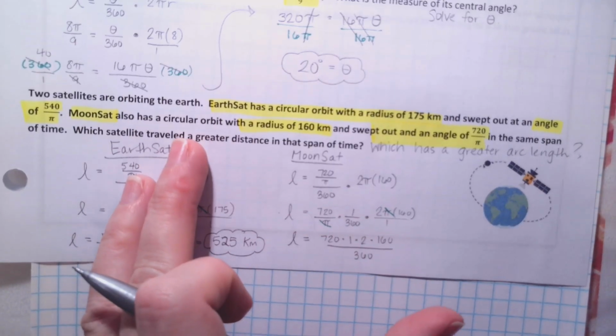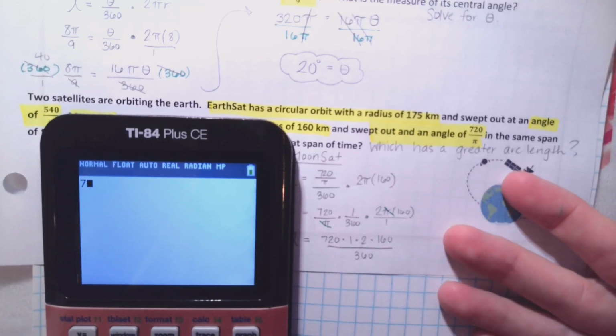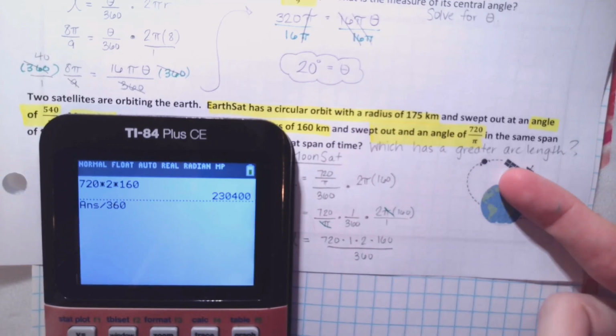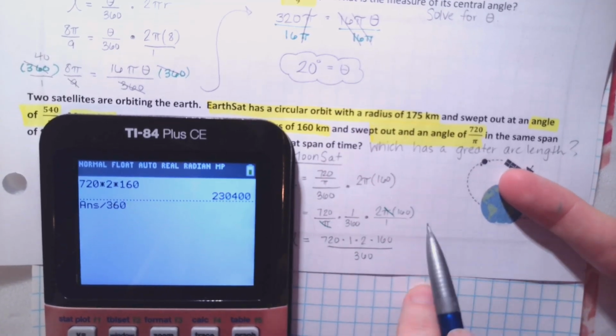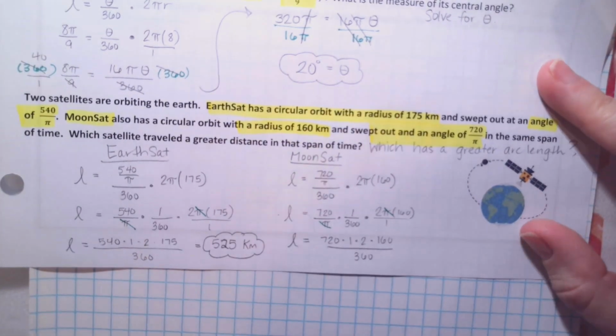I'm going to grab my calculator and see what that comes out to. 720 times 1 times 2 times 160, and then we're going to divide that by 360. So the distance that Moonsat traveled on its arc length was 640 kilometers.